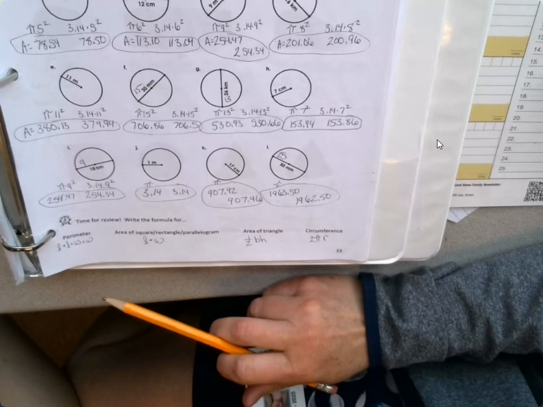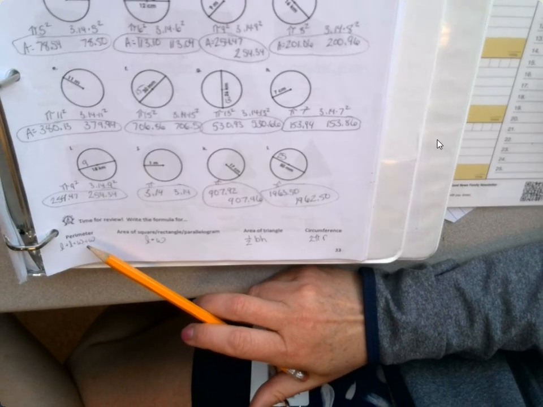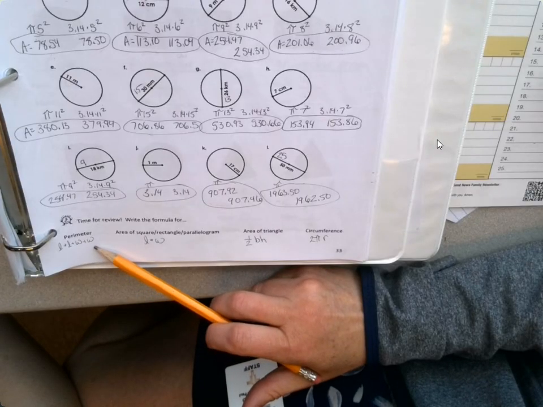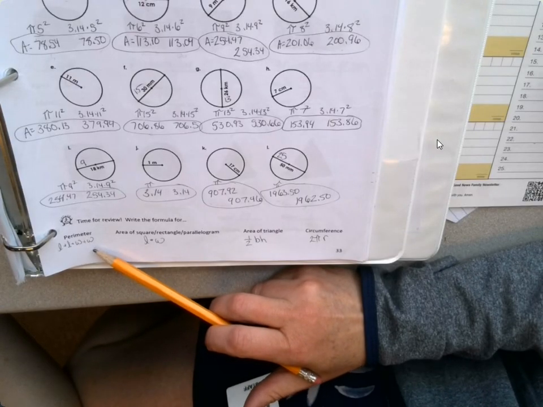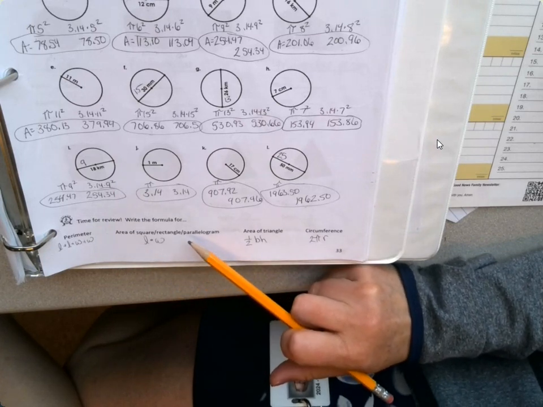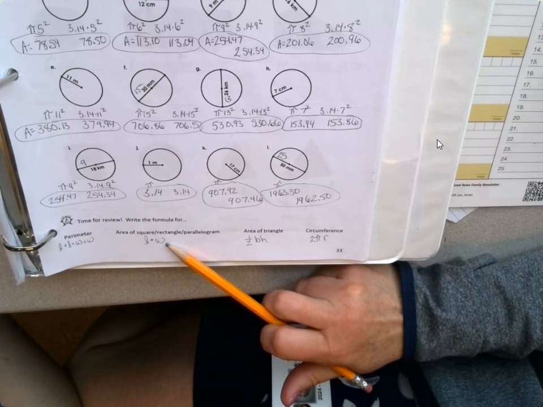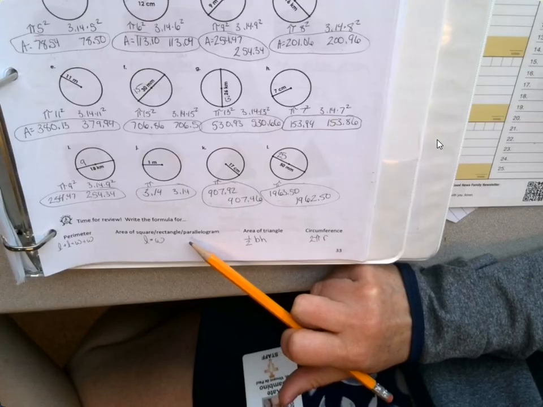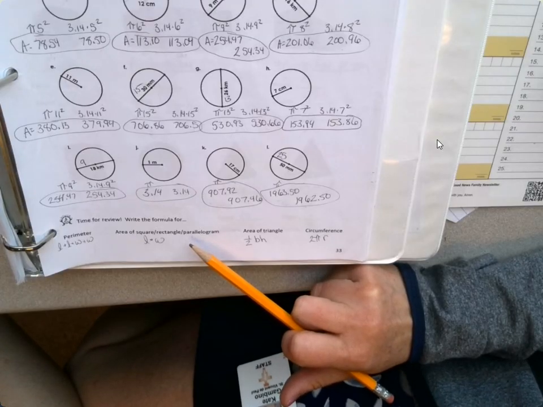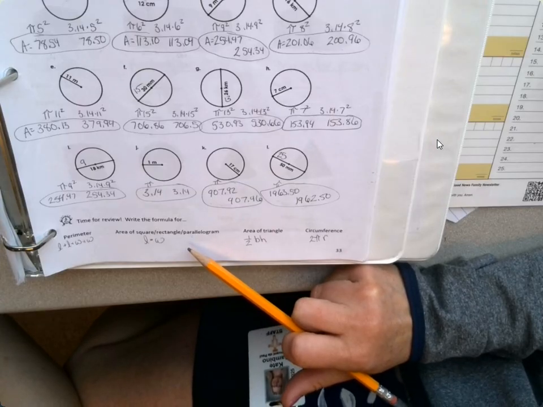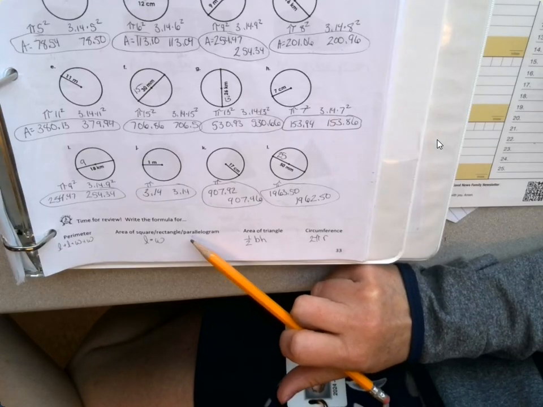All right, then we had our review. How do we find the perimeter? Length plus width plus length plus width. All right, we're just adding up all the sides. The area of a square or rectangle or the parallelogram, length times width. Remember, with that parallelogram, it would be the height, not that, no slanty sides. No slanties. Yes? How did area times space times height? Yeah, so that's the parallelogram, base times height.